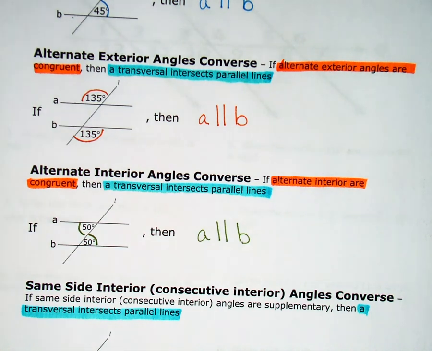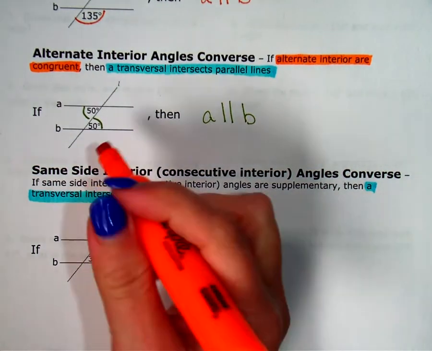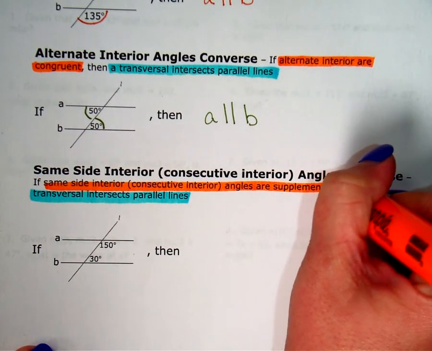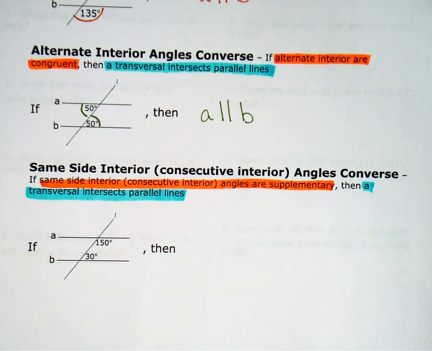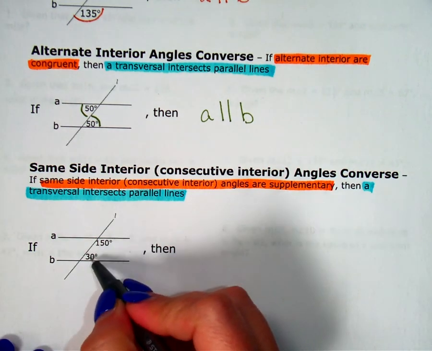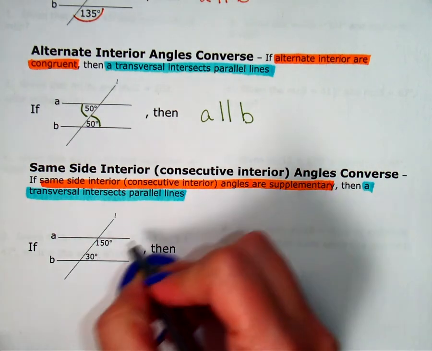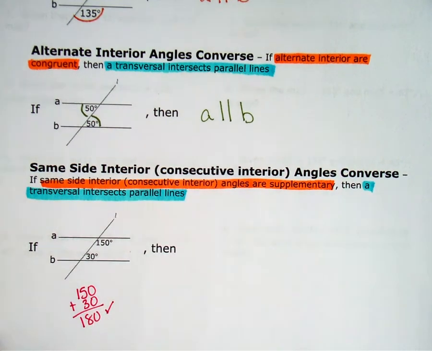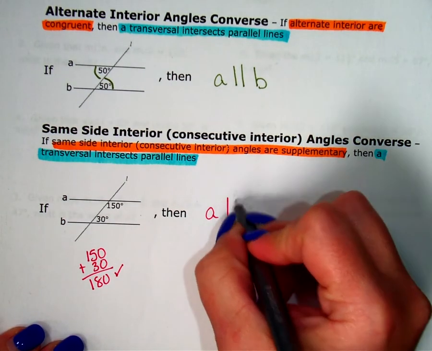And then the last one, the one that has to be different because it has two names and it likes to think it's special, is my same side interior or my consecutive interior angles converse. So we took the old conclusion, same side interior, consecutive interior angles are supplementary, and we switched it with the old hypothesis, then a transversal intersects parallel lines. So if I can show that my same side interior angles are not congruent but supplementary, 150 plus 30 does equal 180. Okay, so once I can show that they are supplementary, then I can say that A is now parallel to B.